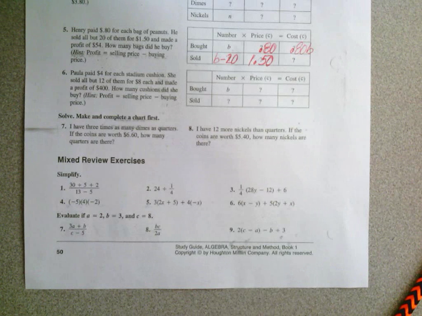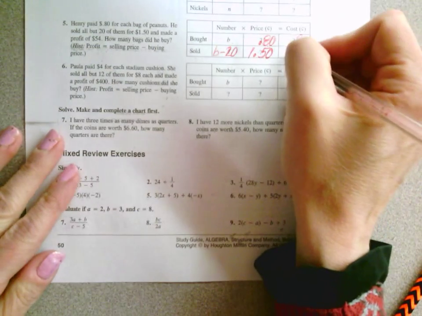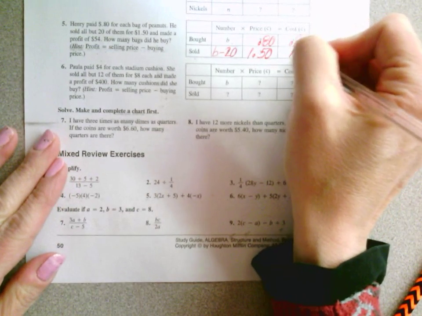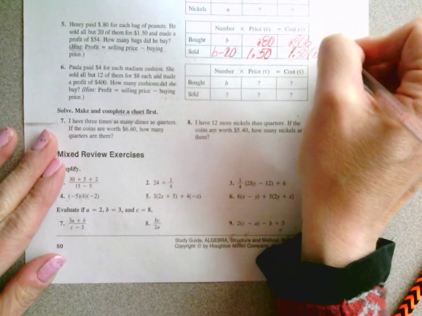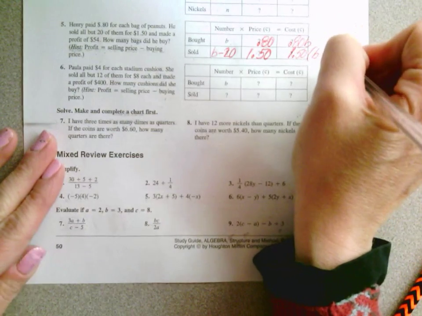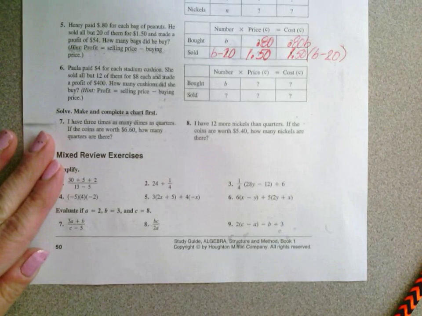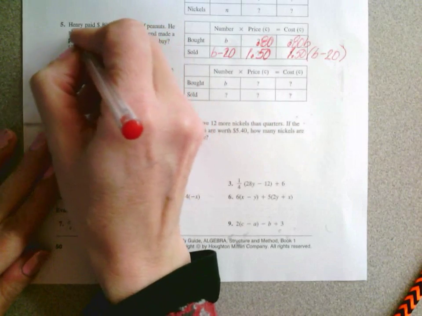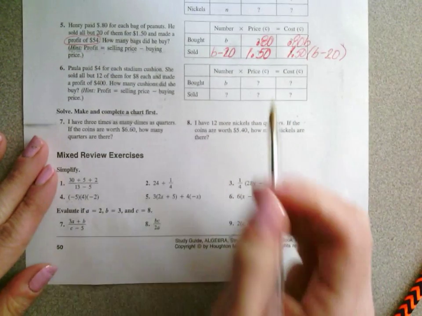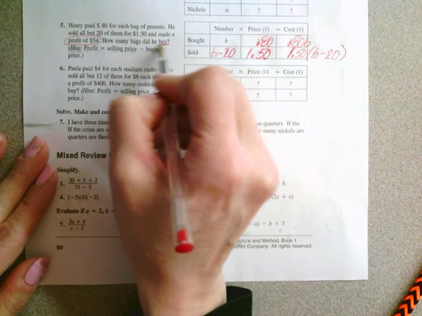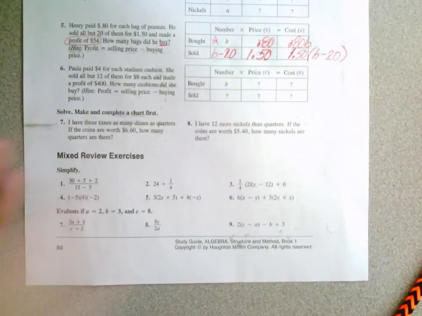So the cost for the selling of the product is 1.5 multiplied by B minus 20. And he had a profit of $54. And they want to know how many bags were bought, which is this data right here.